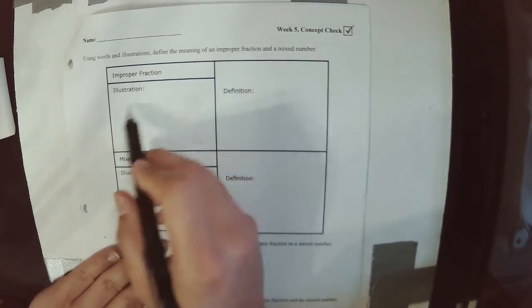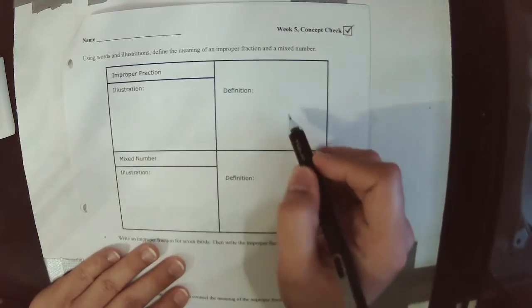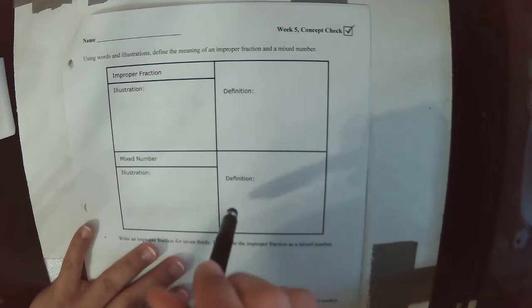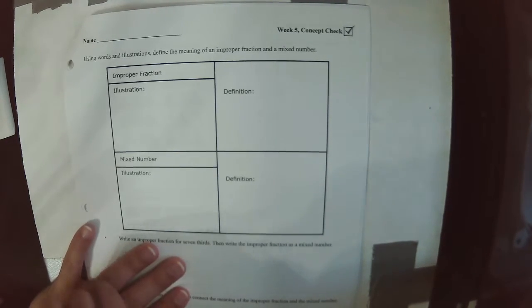They want us to give them a picture, an illustration, and definition. So let's start with the improper fraction. If someone asked you, what is an improper fraction? How could you explain it to them? If somebody was brand new to our class, they had never seen this, and they asked you, what is an improper fraction? How could we explain it to them?